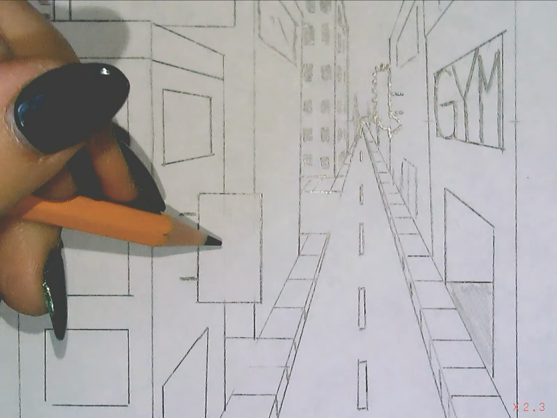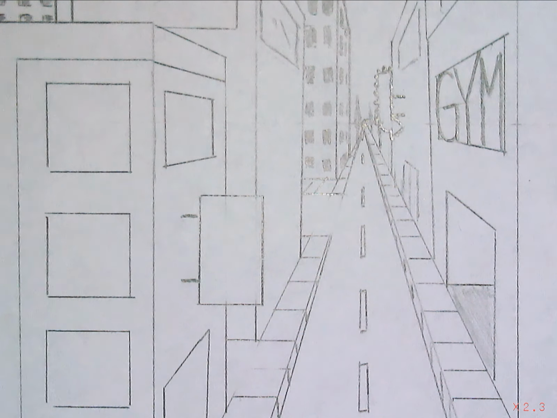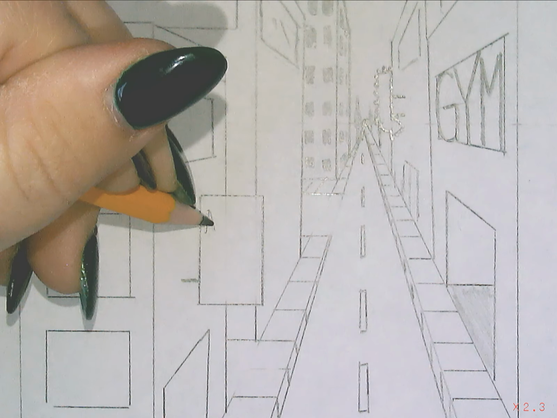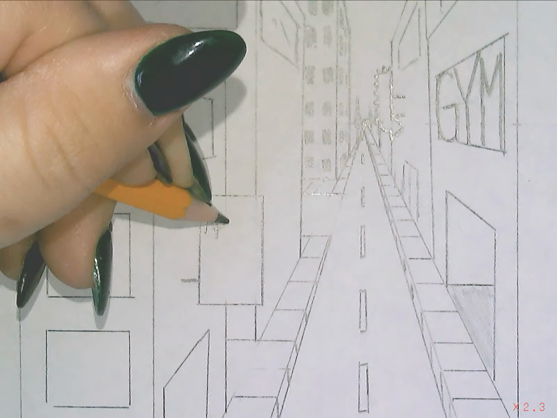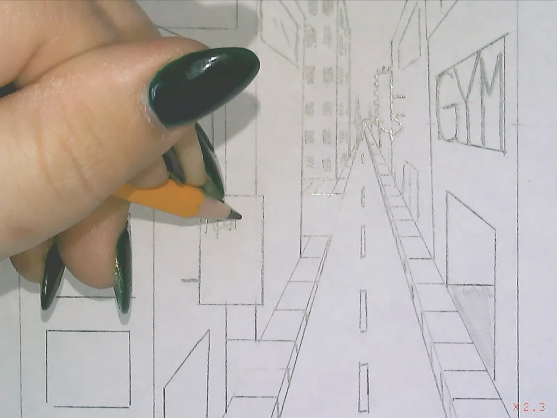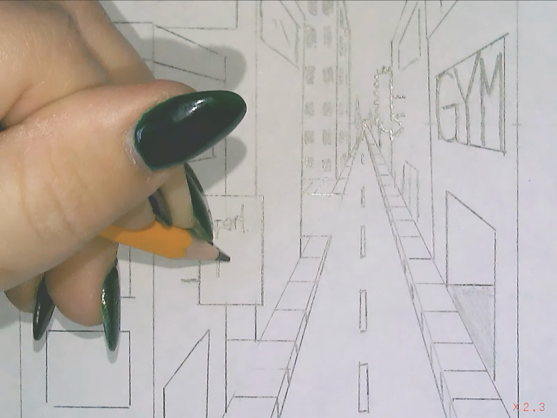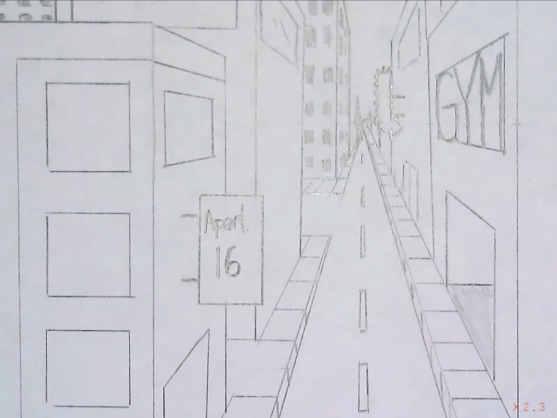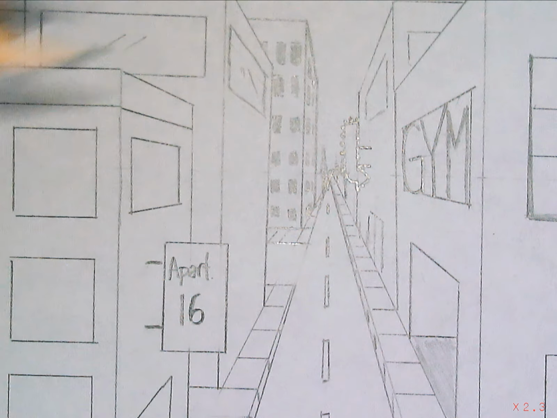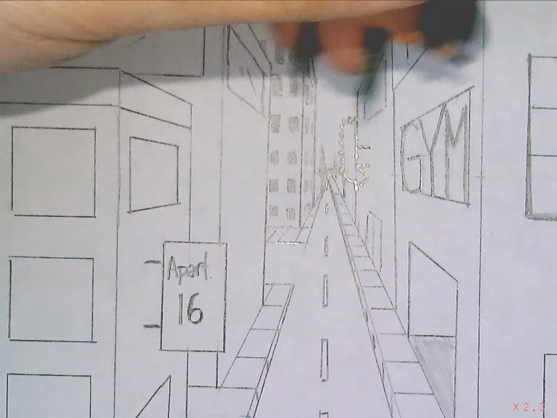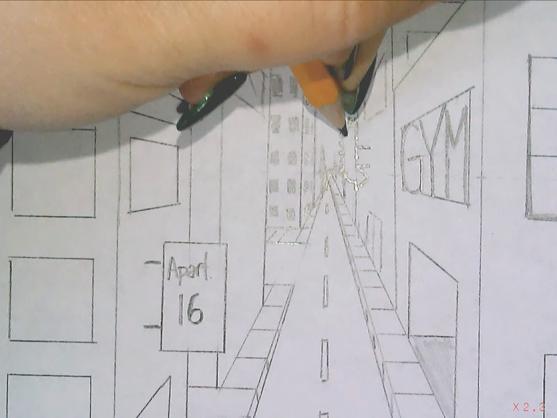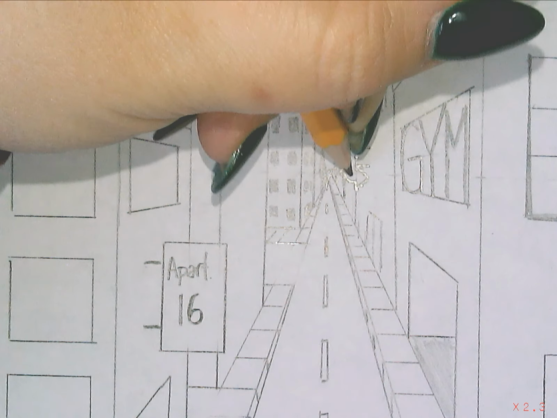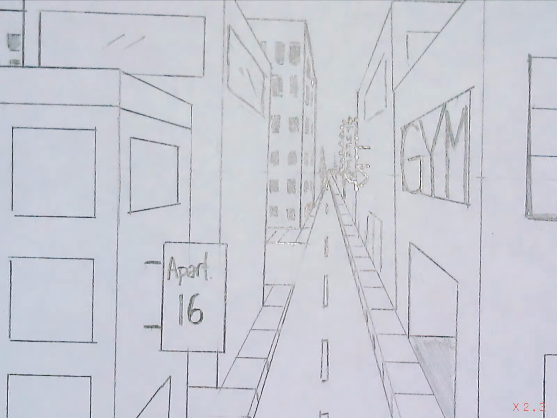And then on these little signs, we'll just put like apartments. And it says facing us, apartments 1-6. And back in here, we can write the word theater. Gotta write it really tiny.